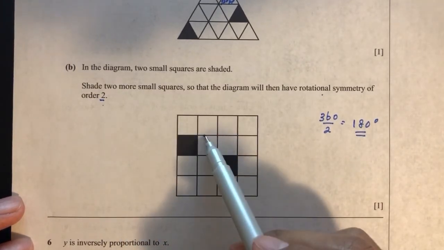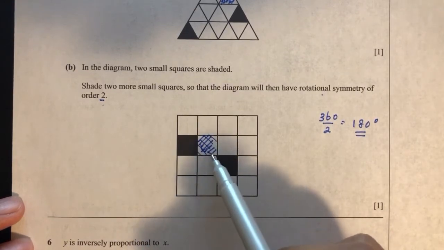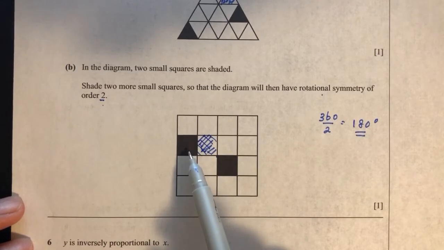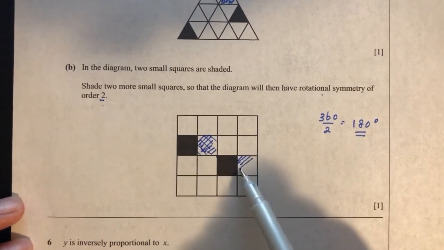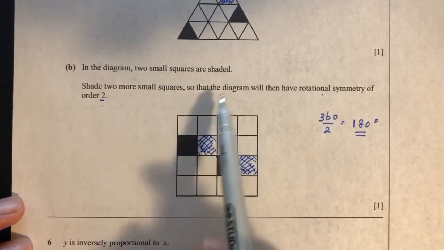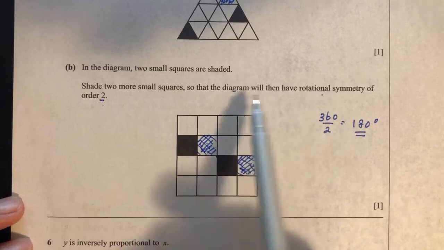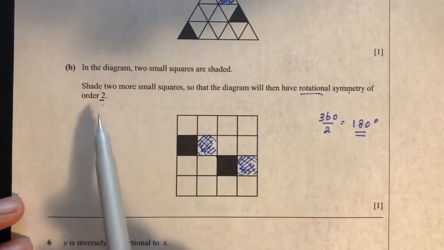It will go here. And if you rotate this one by 180, it will go here. So we shade 2 squares here to have rotational symmetry of order 2. And that was question number 5.